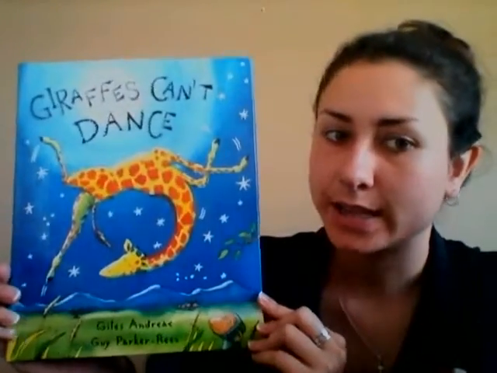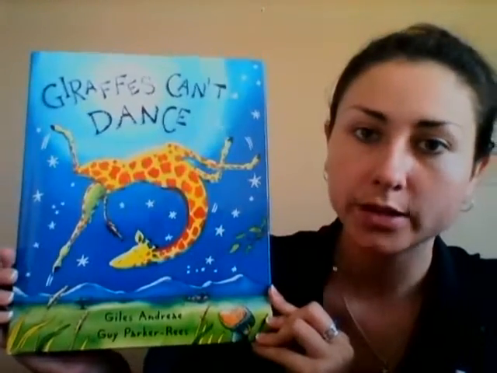Hello, my name is Danielle Andreae, and this Reading Literacy Center is based on the book Giraffes Can't Dance by Giles Andreae with illustrations by Parker-Rees. This is designed for higher level second grade learners who really have that deep understanding and can make text to thought connections and make predictions from what is not explicitly stated in the text.